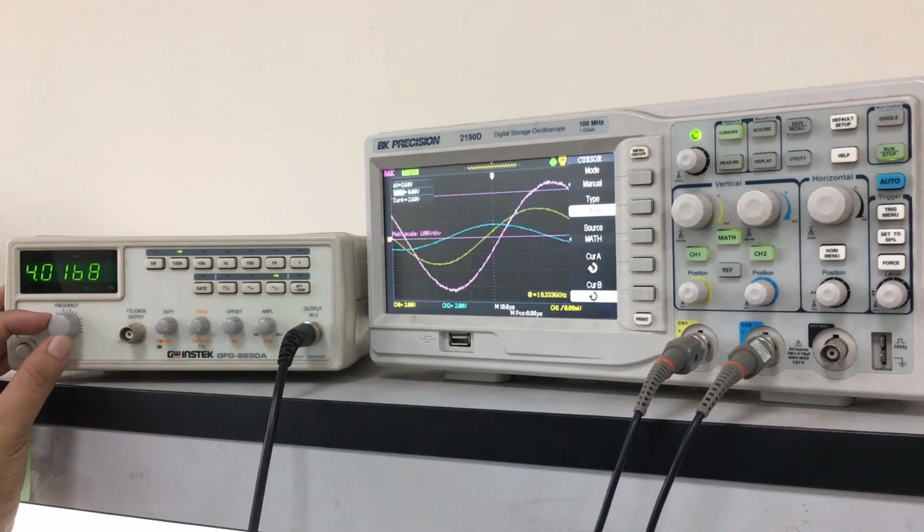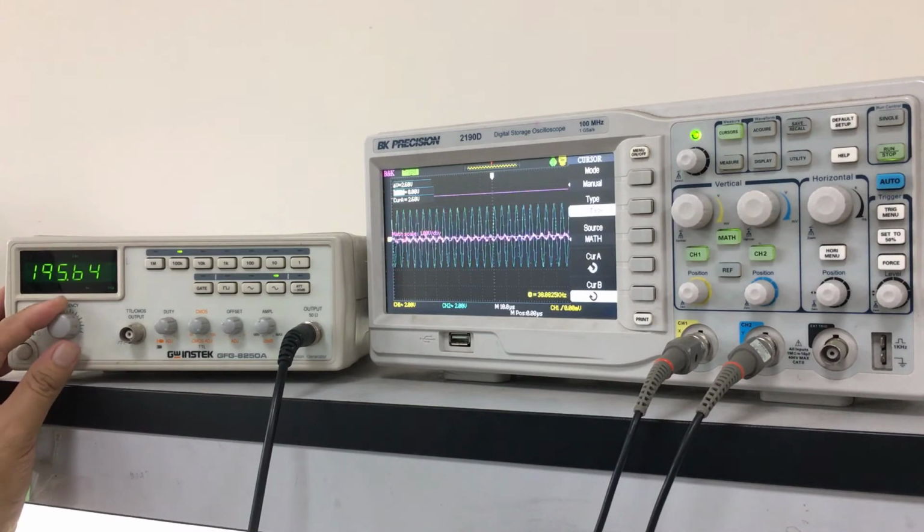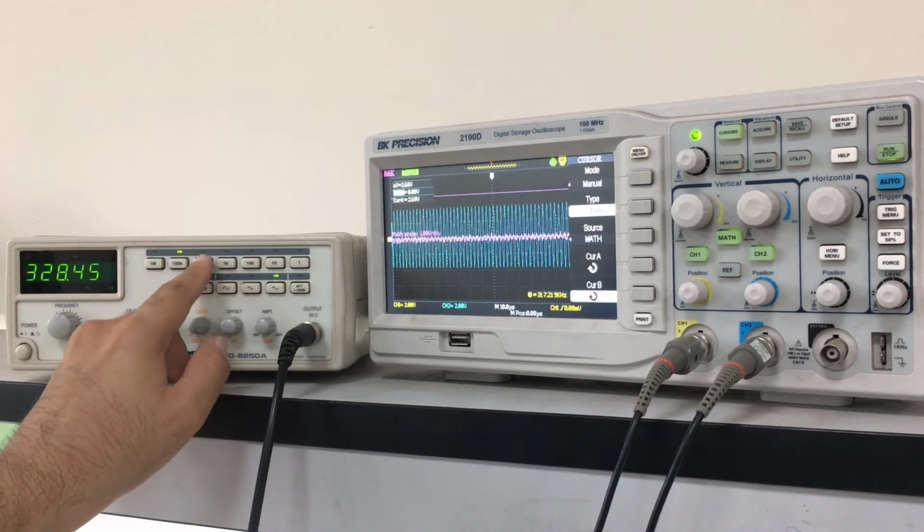And finally, for 1 kilohertz, I need to reduce the range.